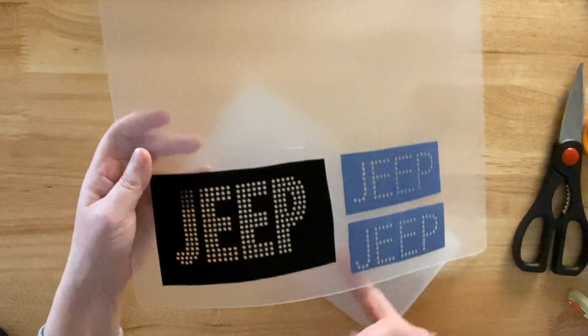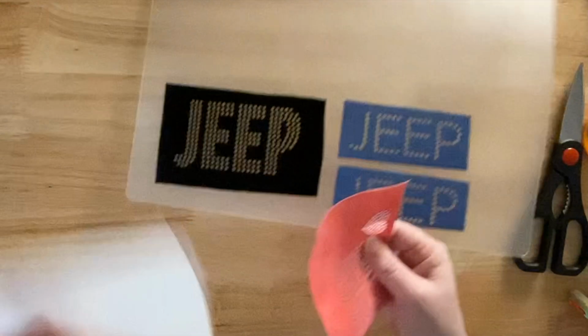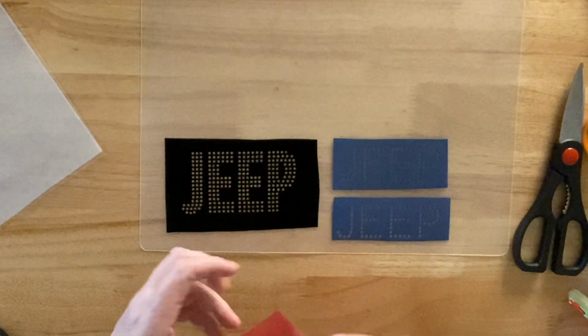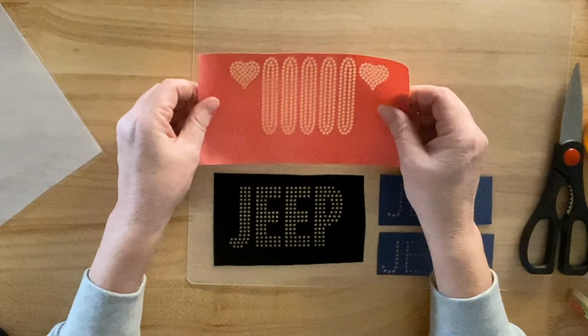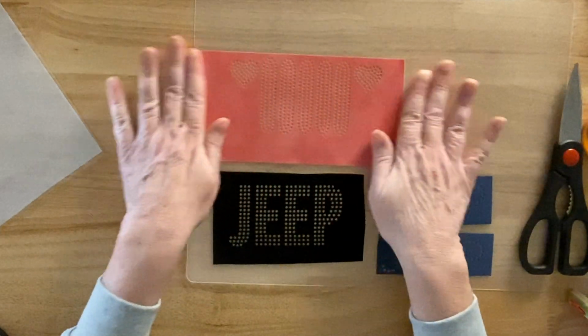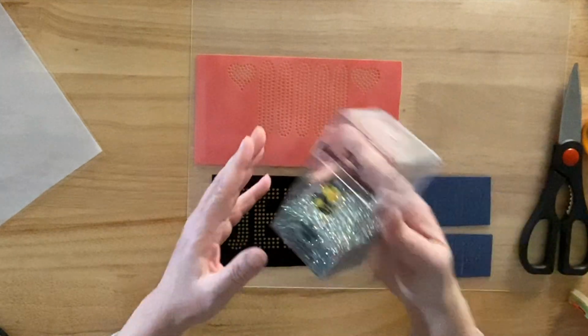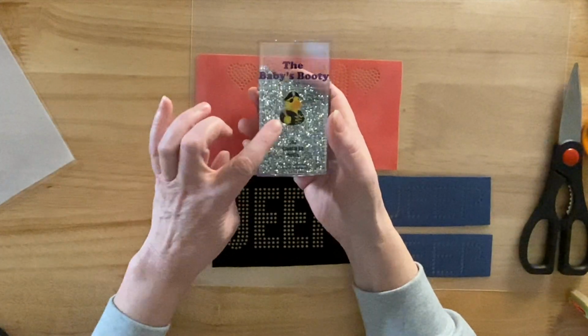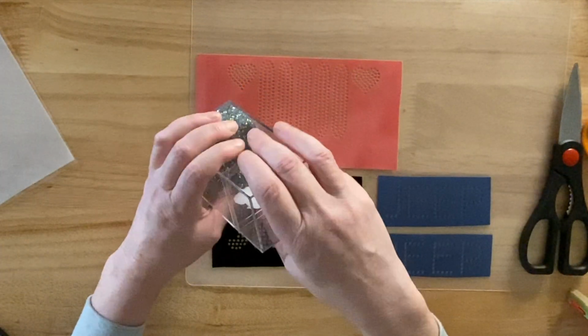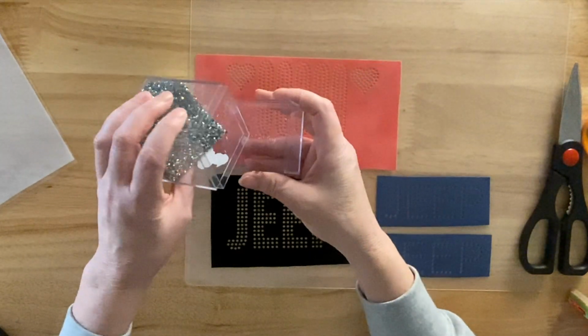Now here's a couple of other Jeep designs that I did quite a while back, and I might as well keep them all together. It looks like I did not center this too well on the flock. That's okay, it's still going to work. Now I'm going to use these rhinestones. Again, these are the SS6 size, so they're smaller, and this is Crystal AB.